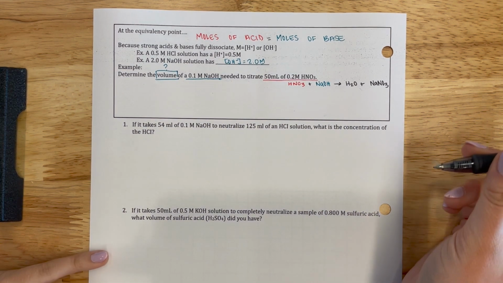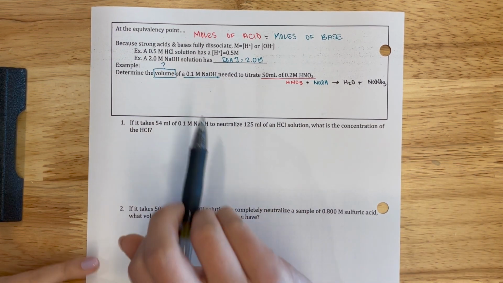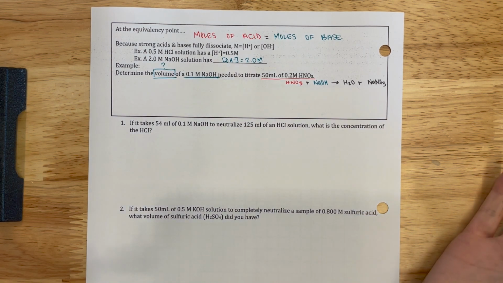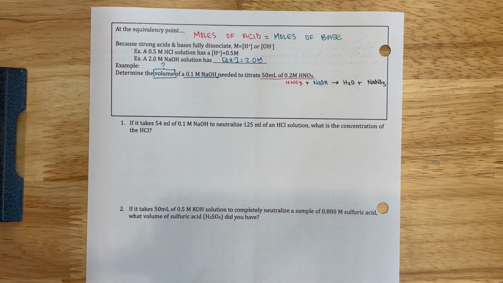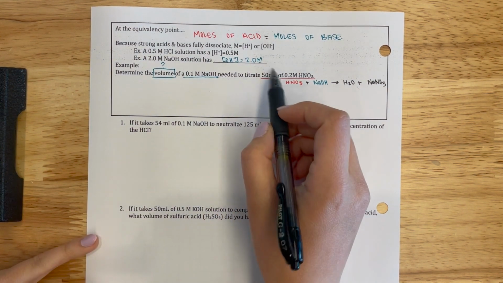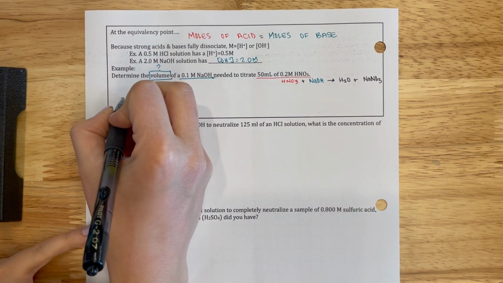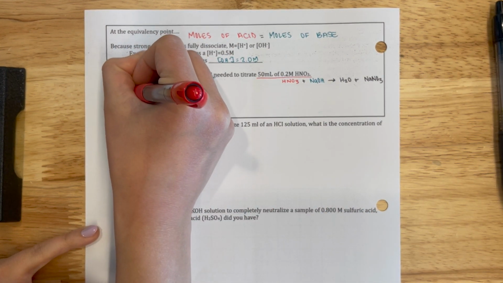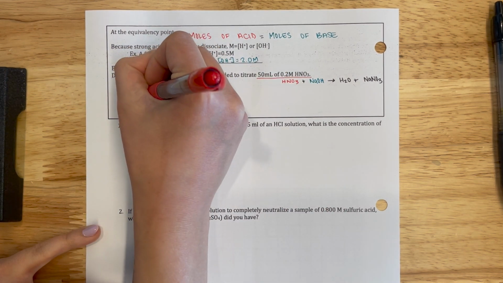Now, we talked about this back in the solutions unit, but these are molarity values. Are we able to start with molarity values in our dimensional analysis? The answer is no, which means we're going to start with this 50 milliliter value of our nitric acid.